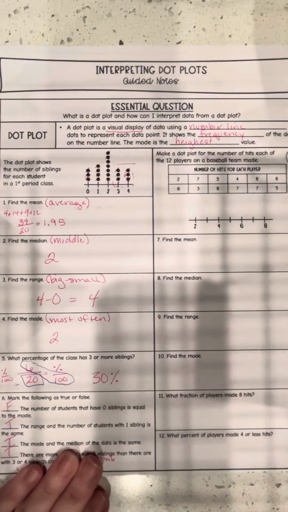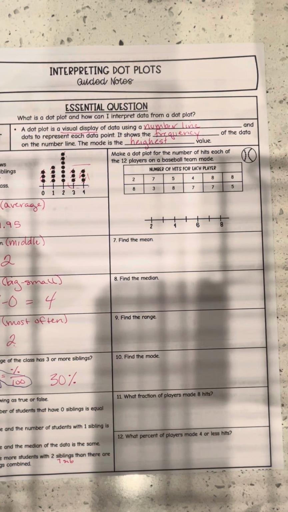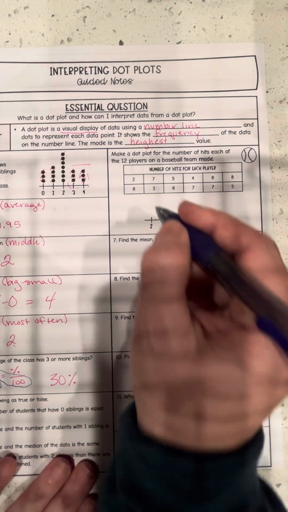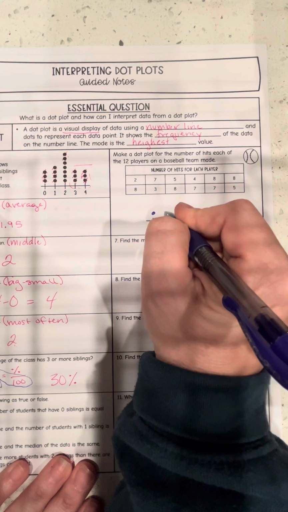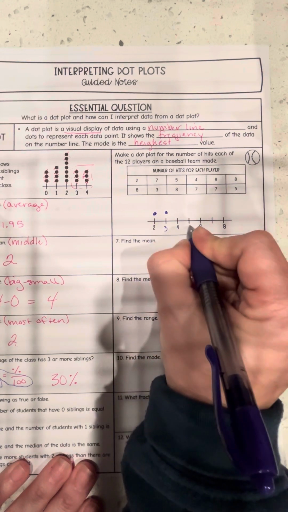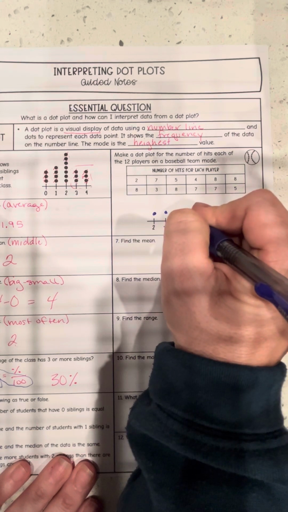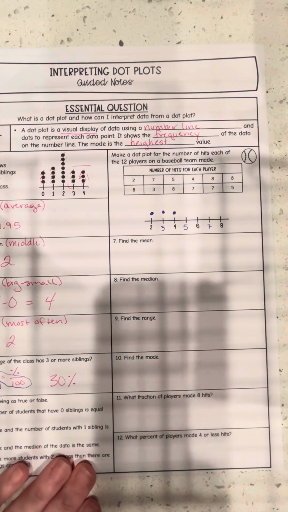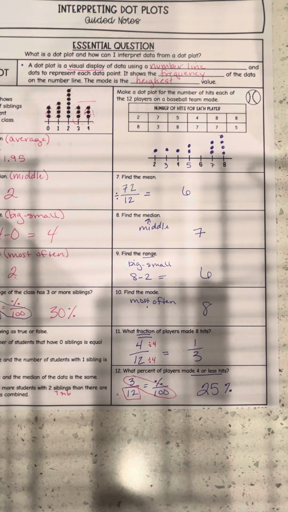Okay, go ahead and pause the video. Try this side on your own. And then I'm going to go ahead and put the answers so you can check in just a few minutes. Okay, so go ahead, take a few minutes.